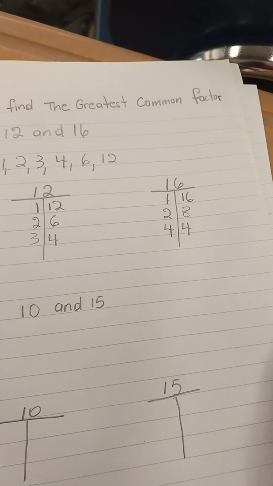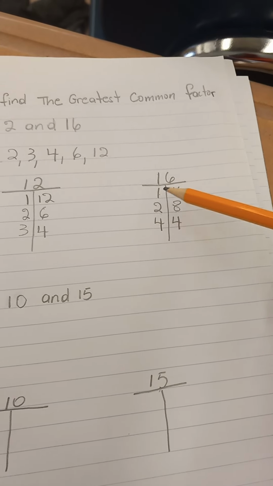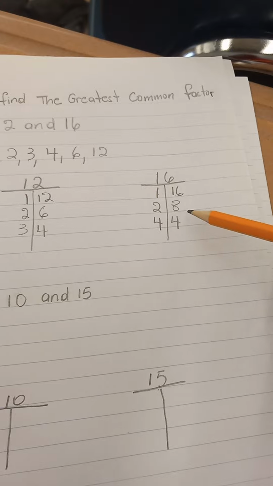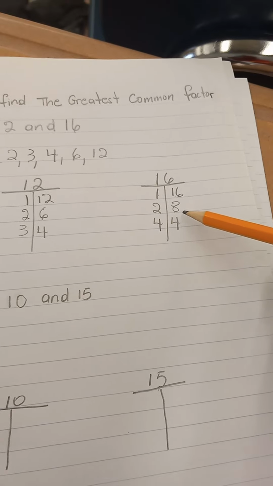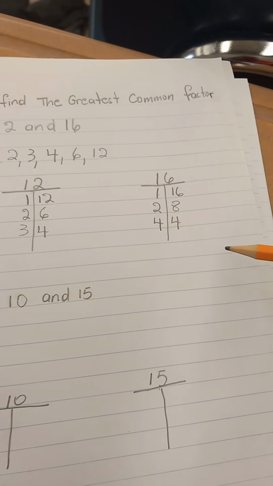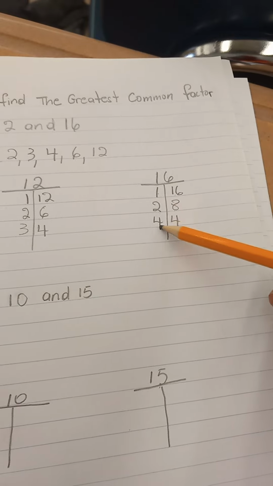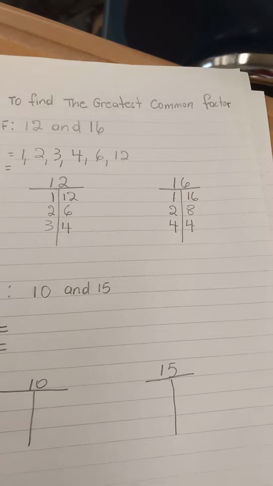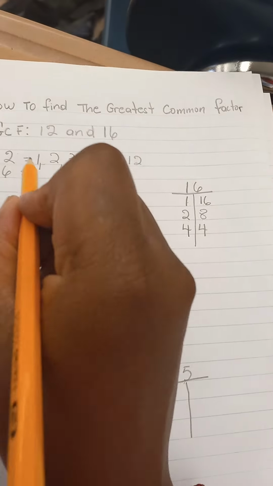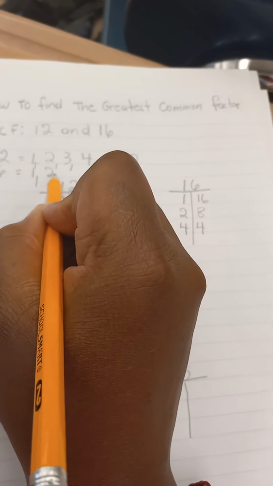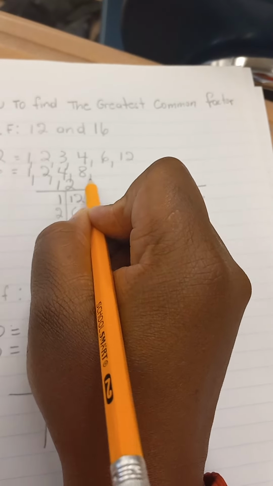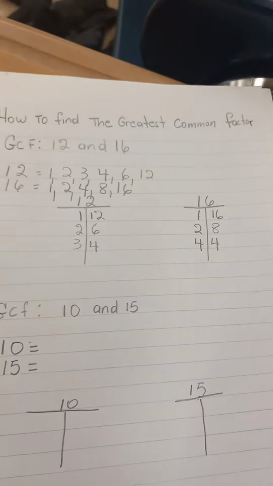No. Okay, so our factors of 16 are 1, 2, 4, 8, and 16. So let's write down 1, 2, 4, 8, and 16.